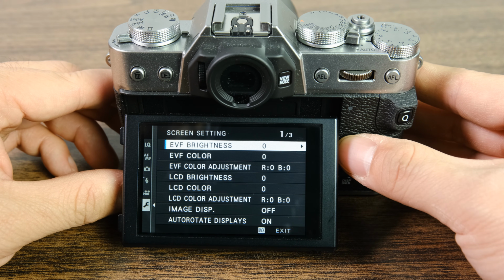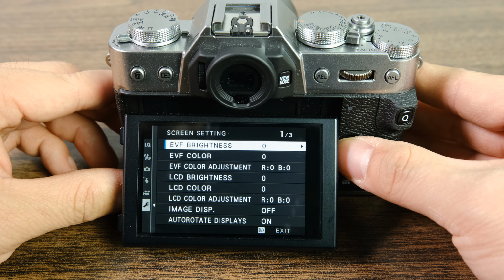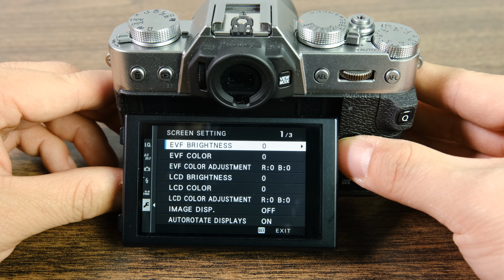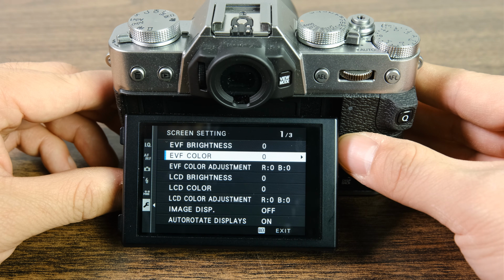Screen setups, the EVF, so the eye cup, I generally like to turn that to manual. The reason why I say to do that is because you don't want it to adjust in brightness, because then you don't know if your picture is going to be overexposed or underexposed. I'd rather have one consistent brightness, and I can determine whether or not the pictures that I'm taking are either overly bright or overly dark.